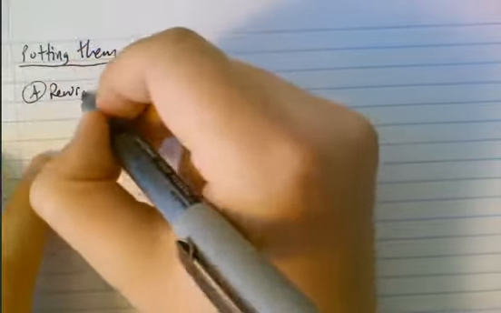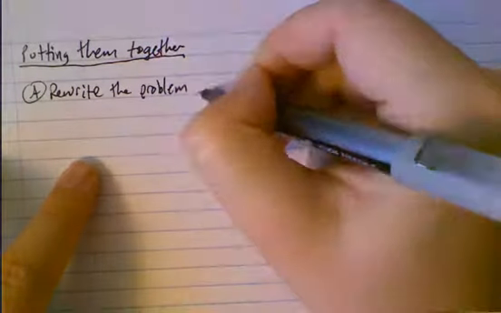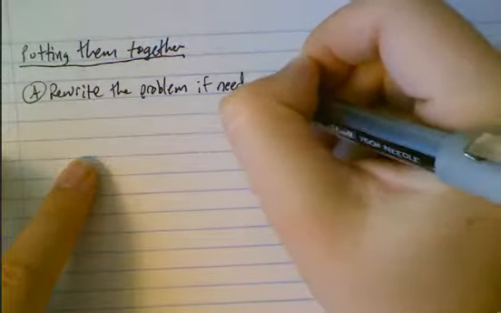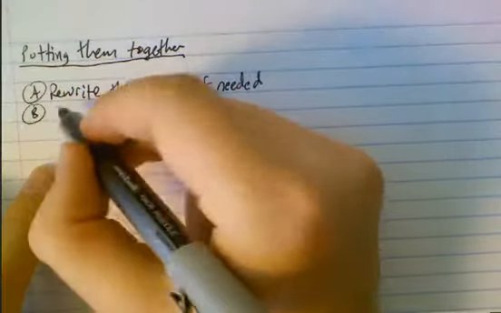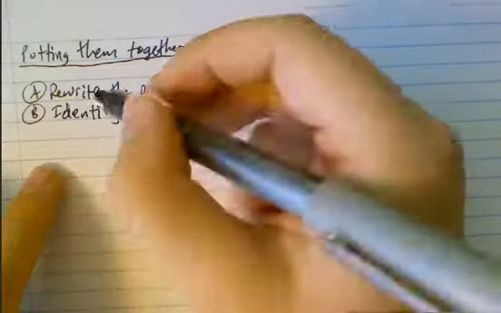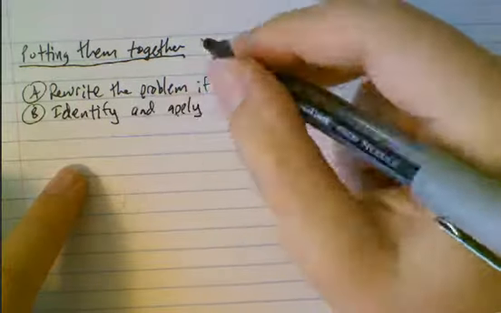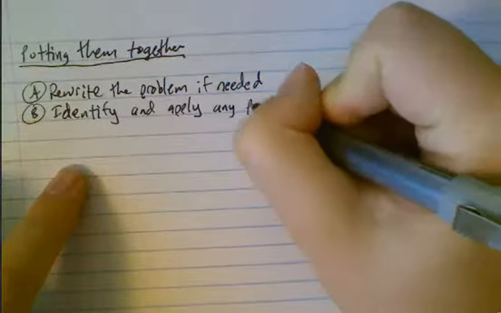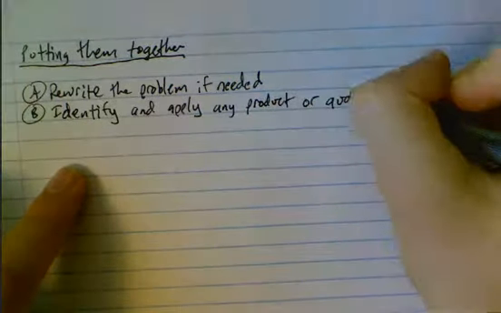Here are the steps to help you keep oriented. First thing we're going to do, rewrite the problem, if it's needed. Sometimes you don't have to. Second, we're going to identify and apply any product or quotient rules.